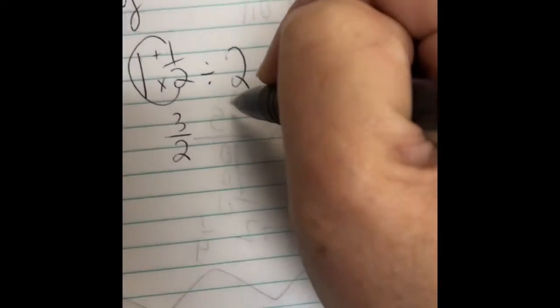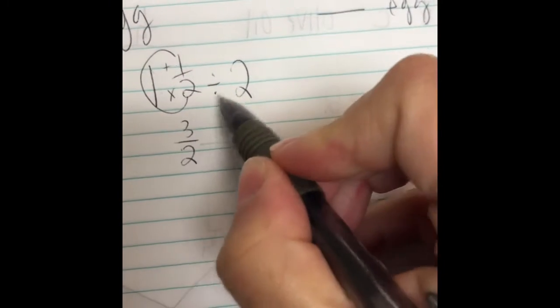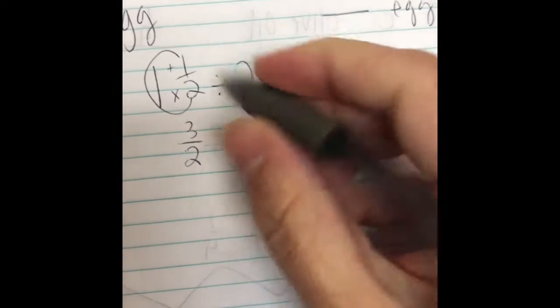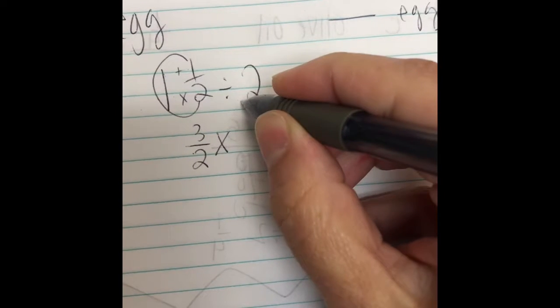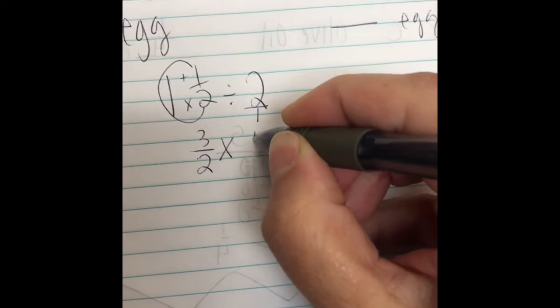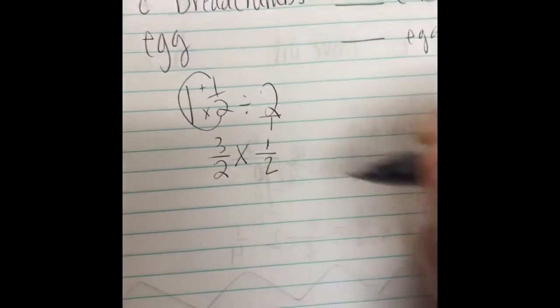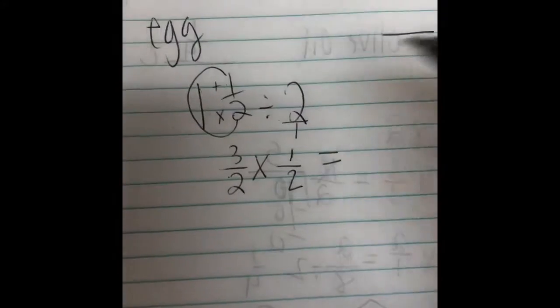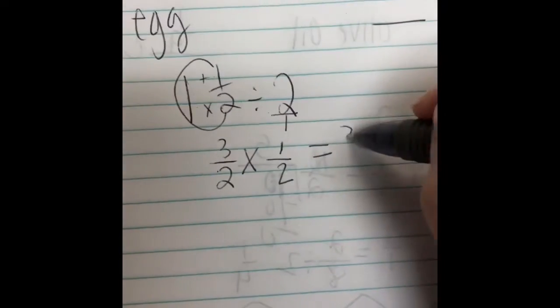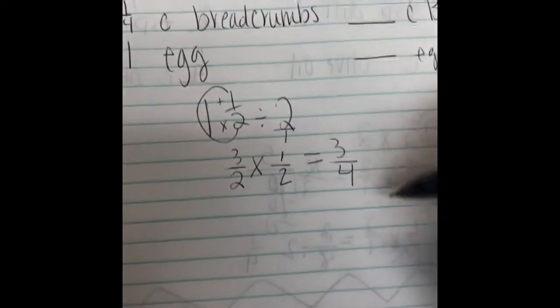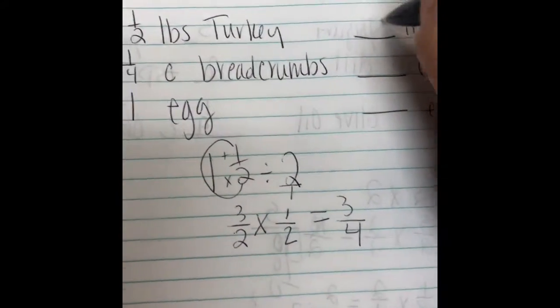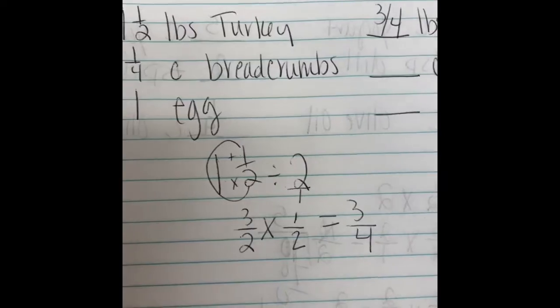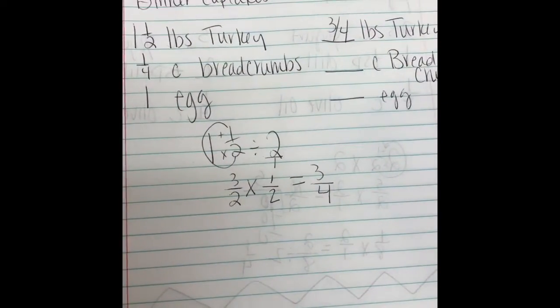Backward C, 2 times 1 plus 1 is 3 halves. Now we have a fraction here and a division sign, so I'm going to keep it, change it. Before I can flip it, I'm going to add a 1 underneath it. Top times top, bottom times bottom. So I would need 3/4 pounds of turkey for my dinner cupcakes.